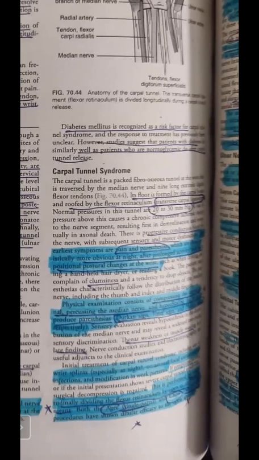Carpal tunnel floor is formed by the carpal bones and roofed by the flexor retinaculum, that is also called the transverse carpal ligament. Normal pressure is 20 to 30. Progressive conduction block occurs, with subsequent sensory and motor dysfunction. The earliest symptom in carpal tunnel syndrome is pain and paresthesia, which is more obvious at night, after prolonged activity and with positional postural changes at the wrist. There will be clumsiness of the hand.